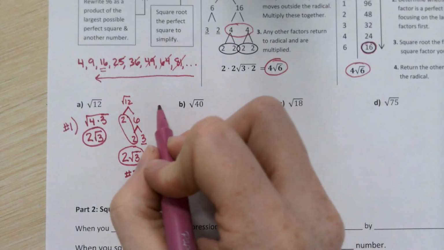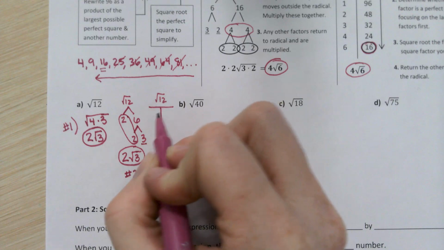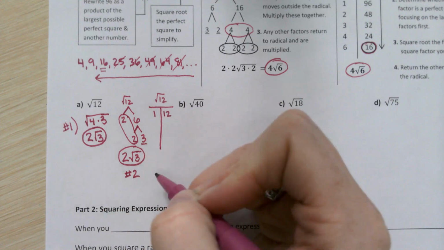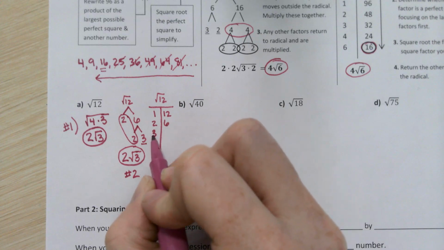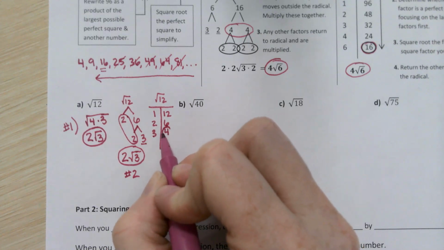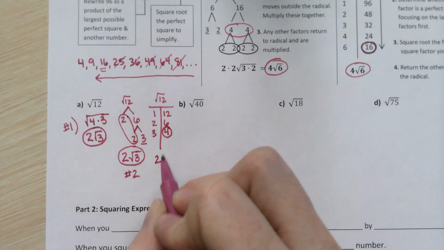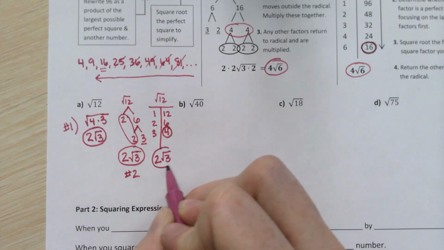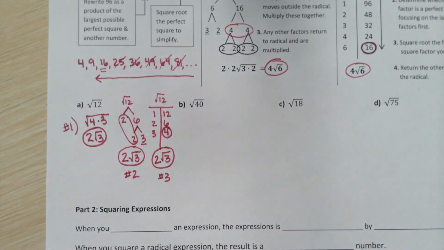All right, last option is that factor table method. So I'm thinking about 12. 1 times 12, 12 is not a perfect square. 2 times 6, 6 is not a perfect square. 3 times 4, 4 is a perfect square. The square root of 4 is 2, and the leftover factor is 3 to be inside that radical. Method number 3. So again, it doesn't matter.